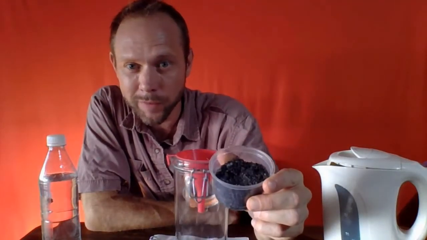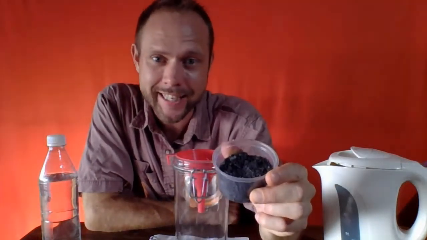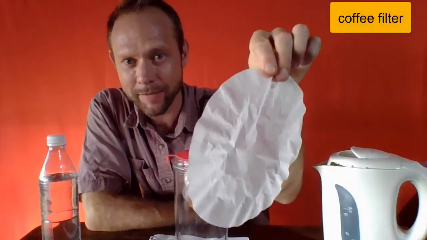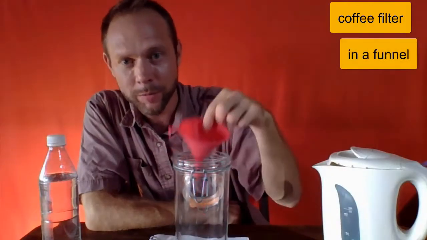And the idea is that we would put some water in here, right? We're going to dissolve the salt. The sand is not going to dissolve, and I basically just have a coffee filter we're going to put on top of a funnel, and we're going to filter, catching the sand on top, letting the salt water go down to the bottom.